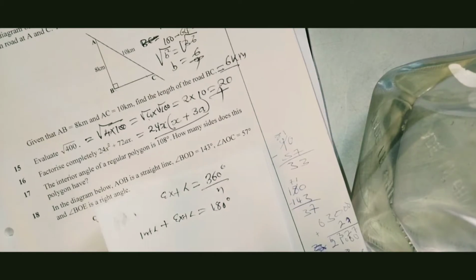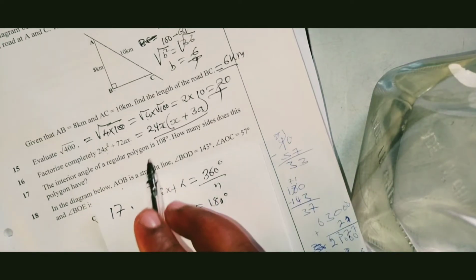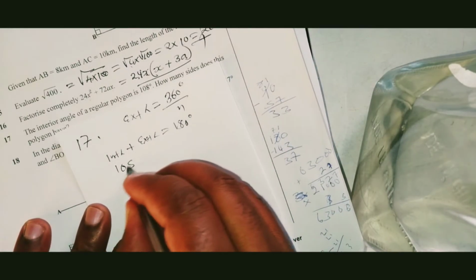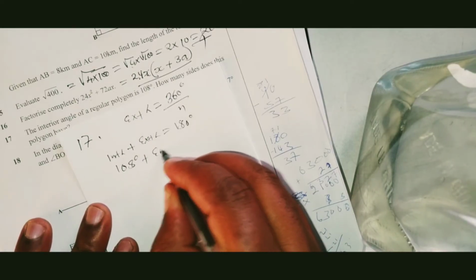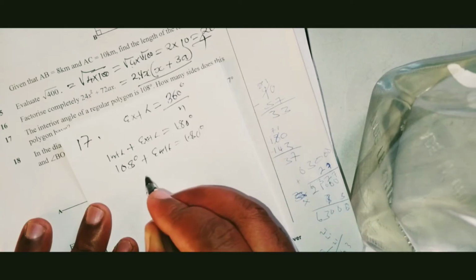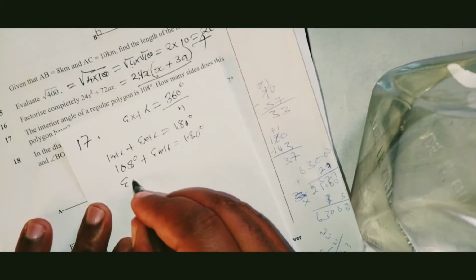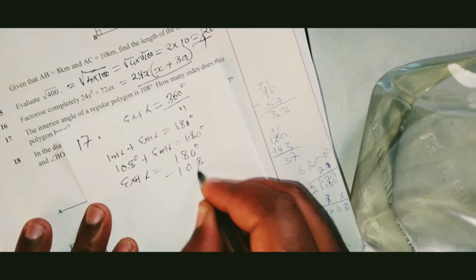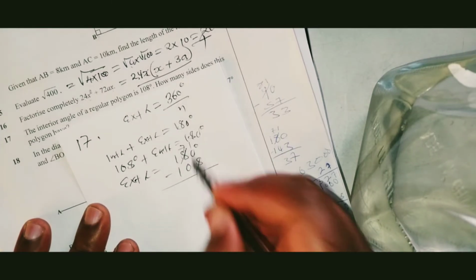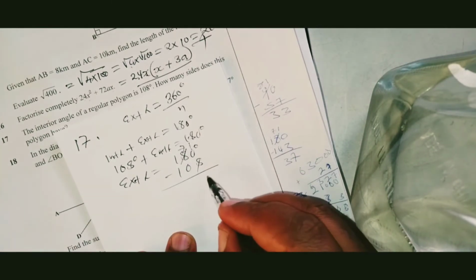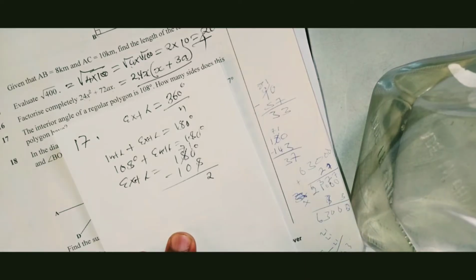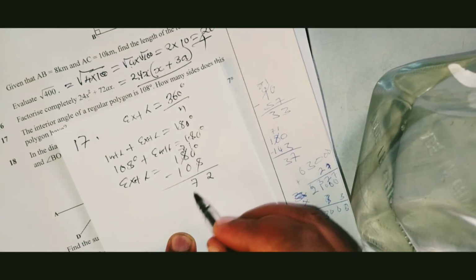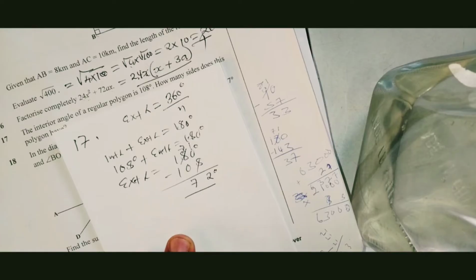So what is our interior angle? Our interior angle is 108. So we have 108 plus exterior angle, which is 180 degrees. That means the exterior angle is 180 degrees minus 108. Here there will be 7. Here you have 10. 10 minus that, this is 2. Then 7 minus 0, you have got 7. So our exterior angle is 72.